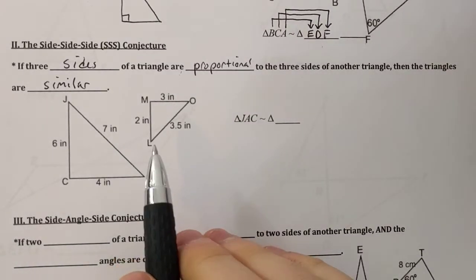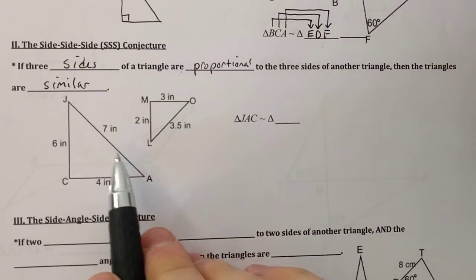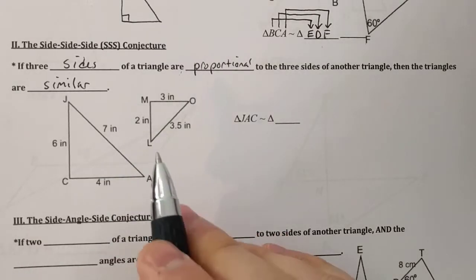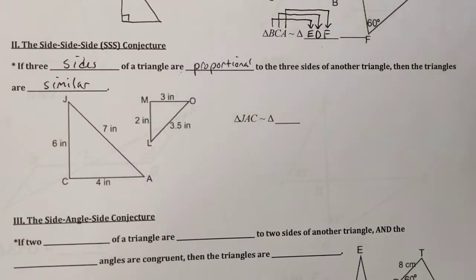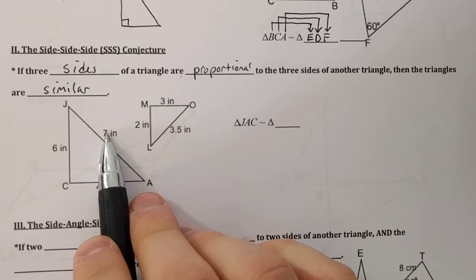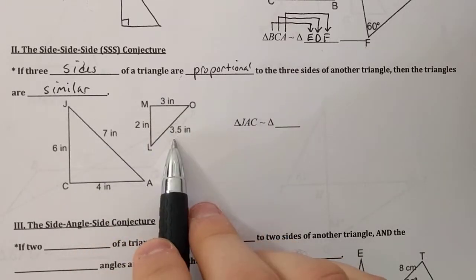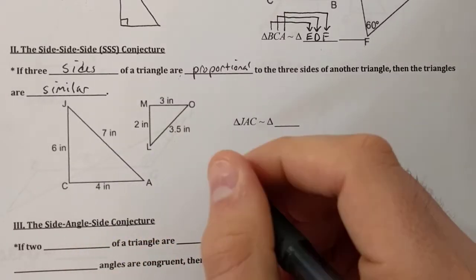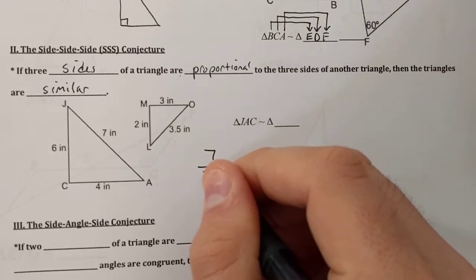So we're going to have to go with comparing the two triangles. They're not labeled in any which way that could possibly help us. We're going to look at the side lengths. Start with the biggest. 7's the biggest in this one. 3.5 is the biggest in this one. So we're going to compare those two. I'm just going to divide them.